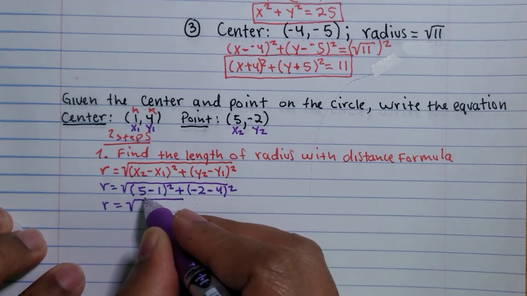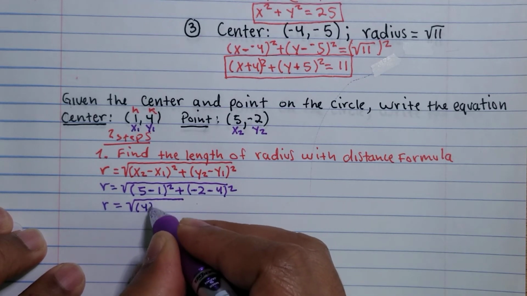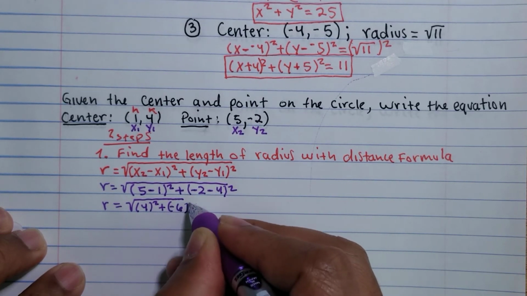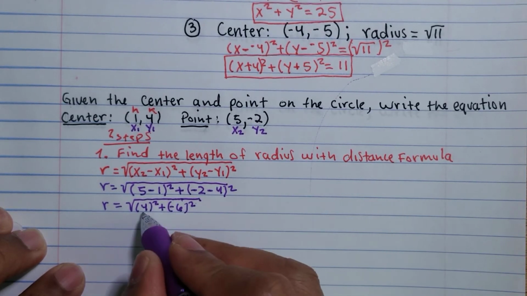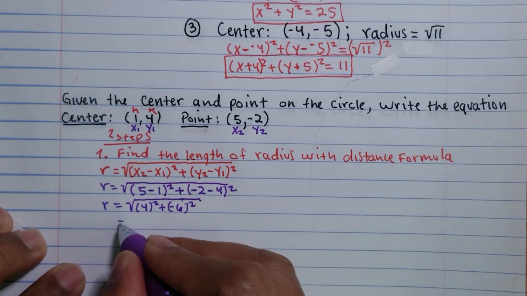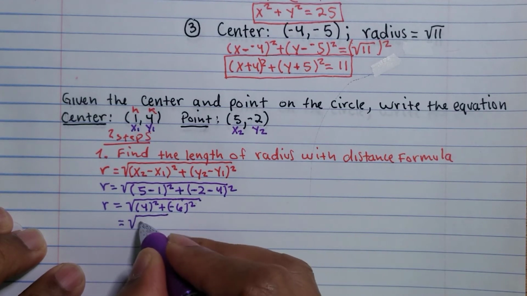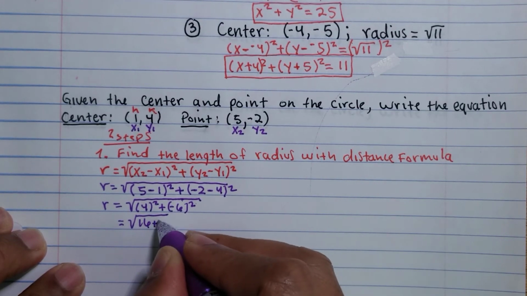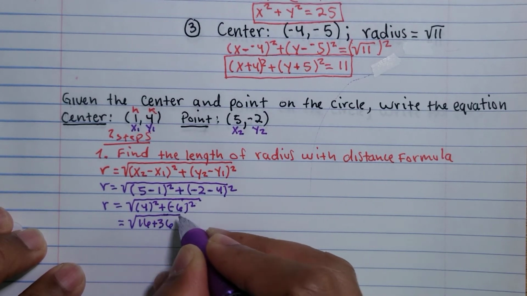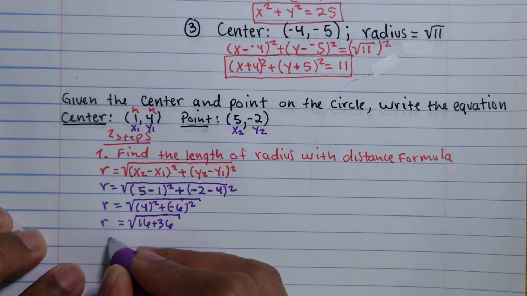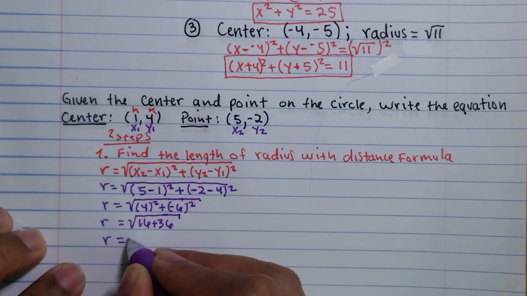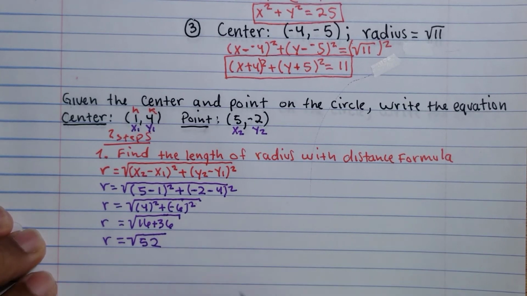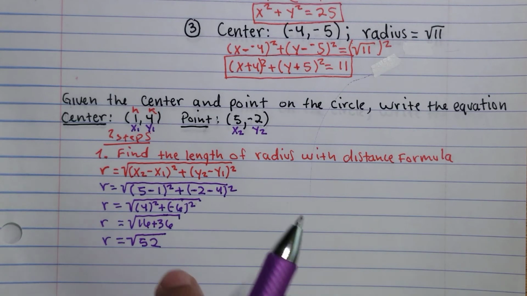If we simplify this, we find that this is 4 squared plus -6 squared. So 4 times 4 gives us 16, and -6 times -6 is positive 36. When we combine those 2 values, we end up with 52. So the radius is the square root of 52.